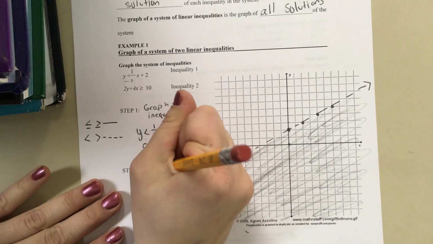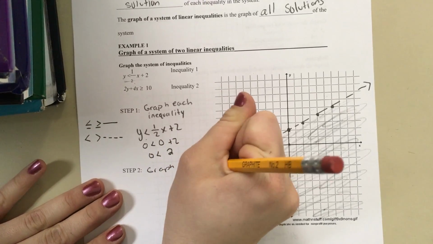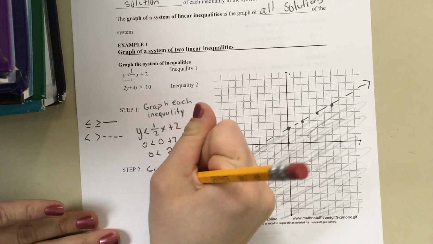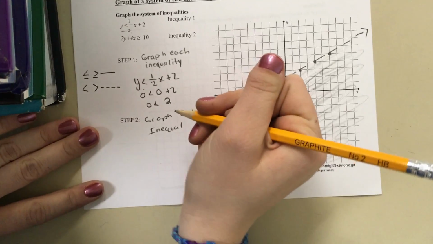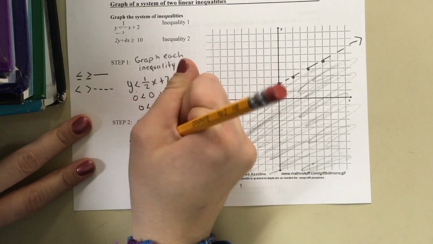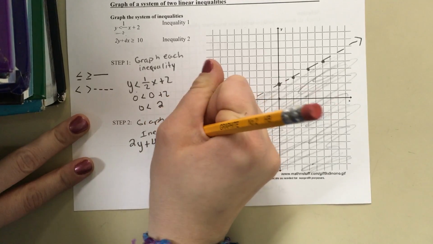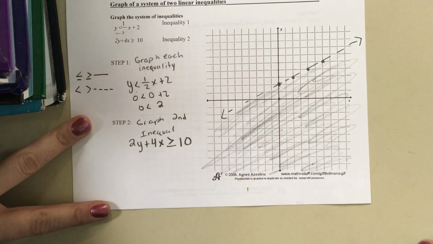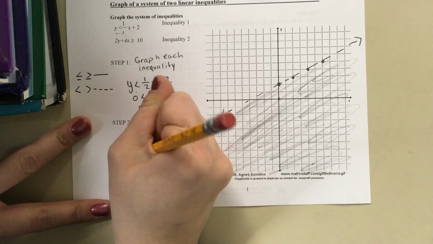Now we need to graph the second inequality. However, the second inequality is not in slope-intercept form, so we need to solve to get it into slope-intercept form.